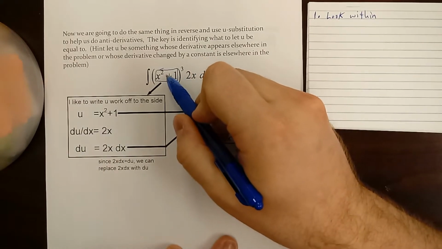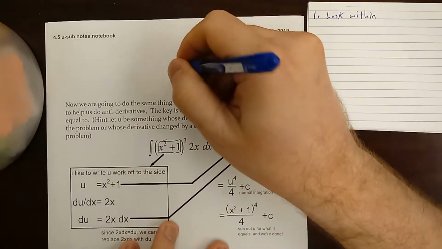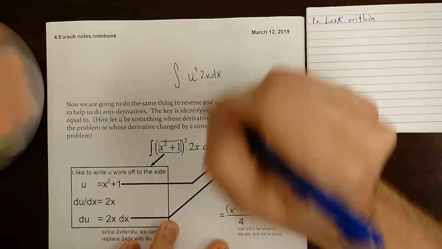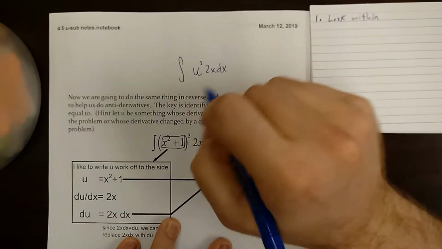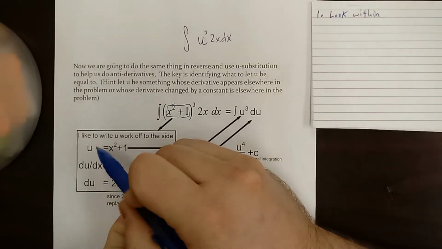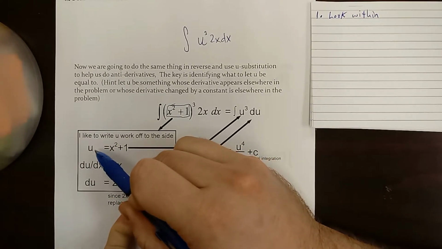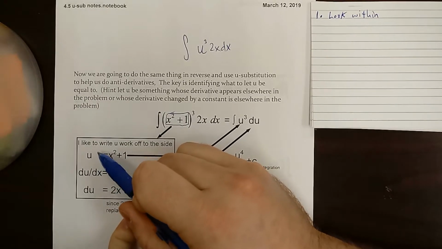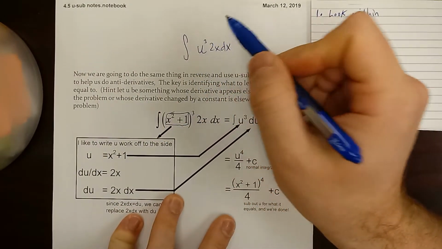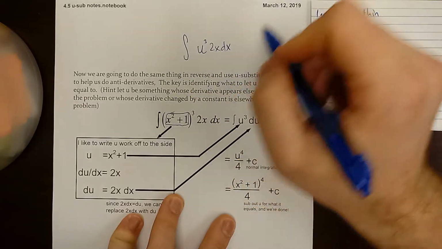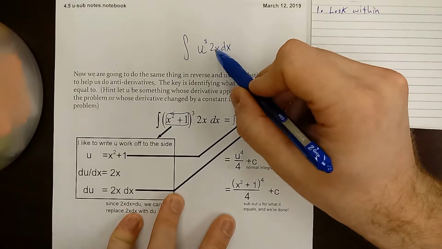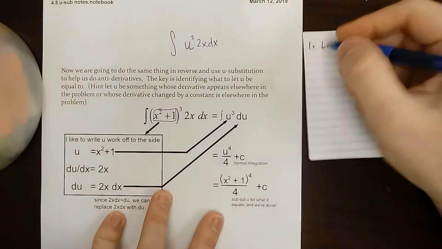And if we were to do that, we could think about this as being the integral of u cubed 2x dx. The big thing that I want you to understand is that if I call x squared plus 1 u, then instead of writing x squared plus 1, I could write a u there, and so it would say u cubed. And our goal with u-substitution is to eventually be completely out of the x world and be completely in the u world.